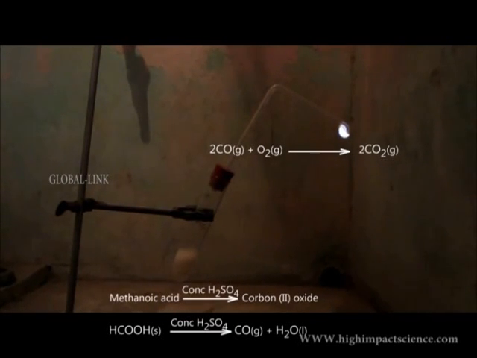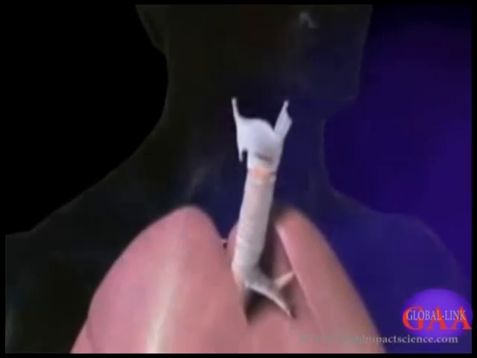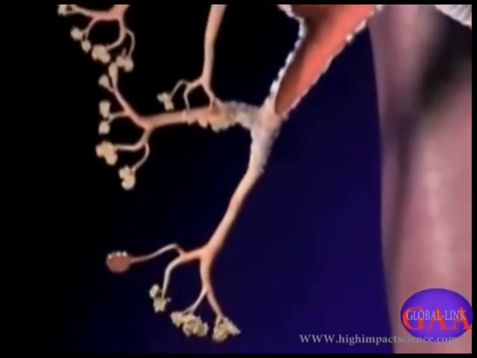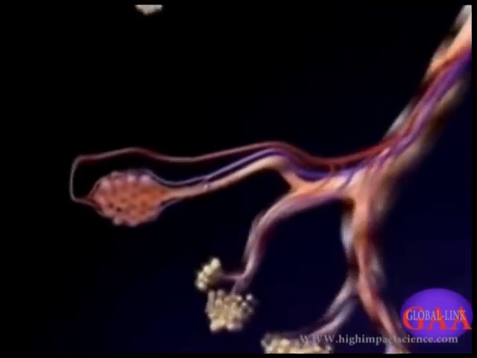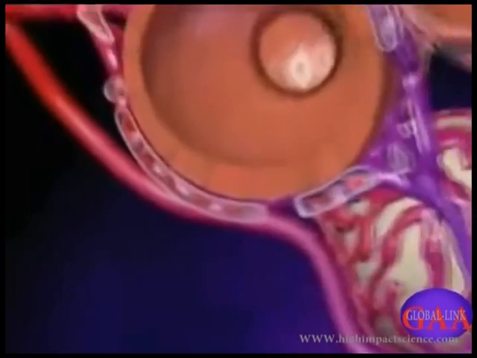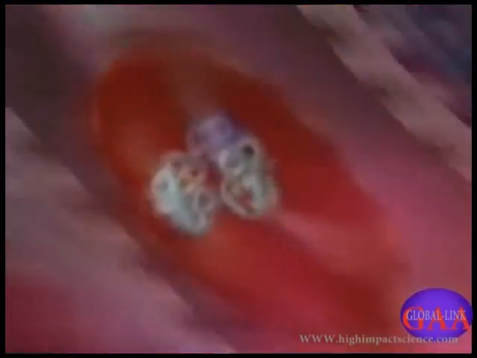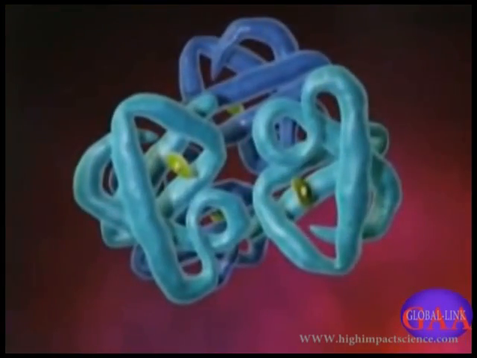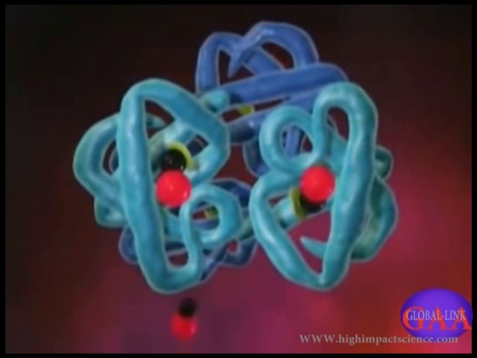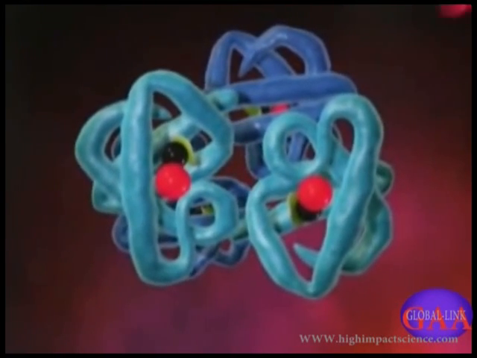It is extremely poisonous to the cells. When inhaled, it seeps into the lungs, making its way to the alveoli sacs, where it binds hemoglobin to form carboxyhemoglobin. This reduces the capacity of hemoglobin to bind oxygen, especially because hemoglobin has a higher affinity for carbon 2 oxide than oxygen, which suffocates the cells.